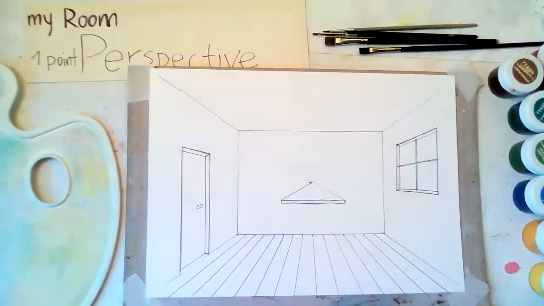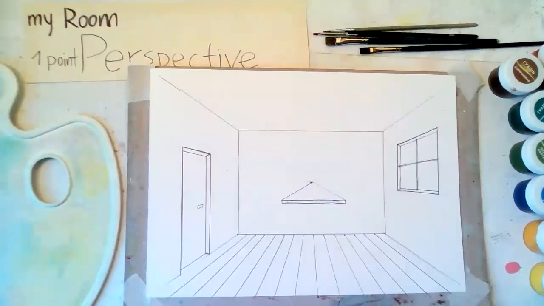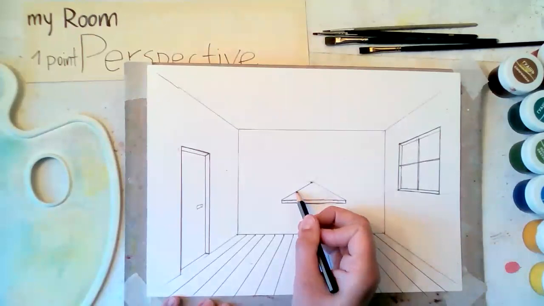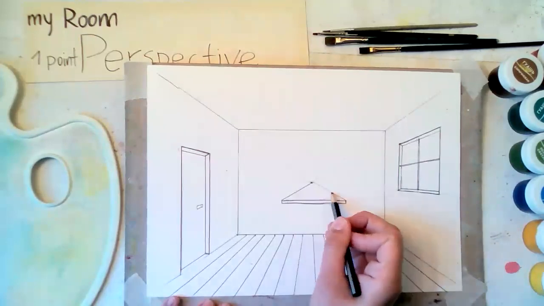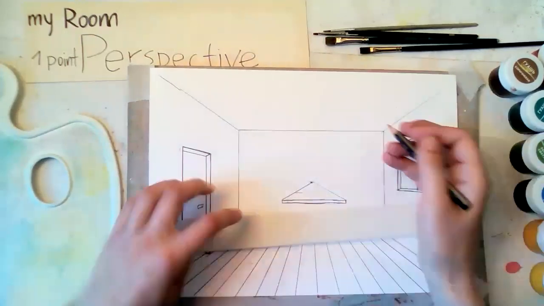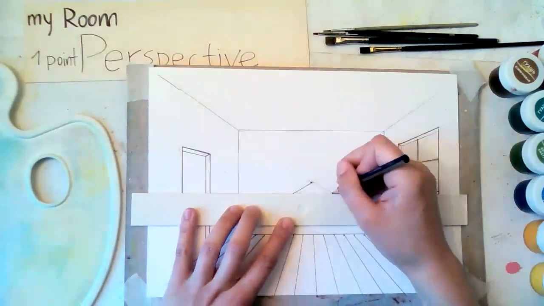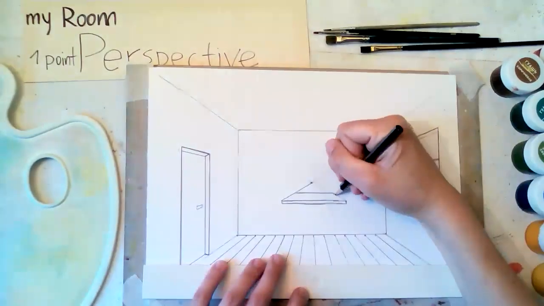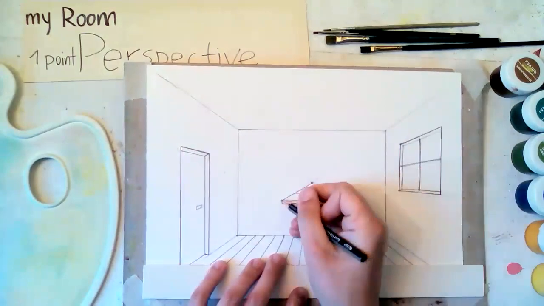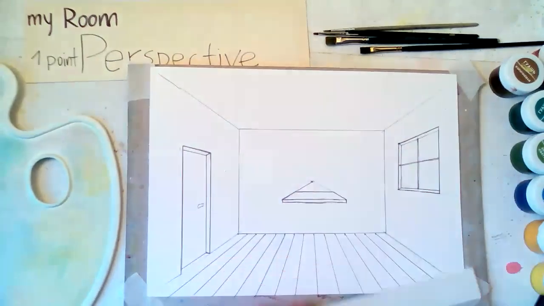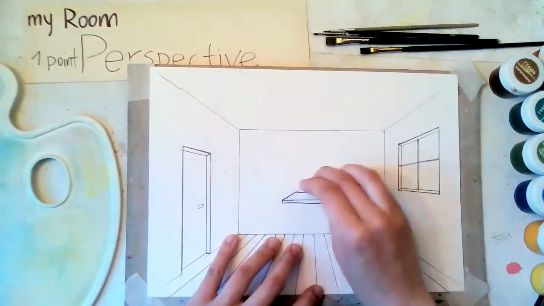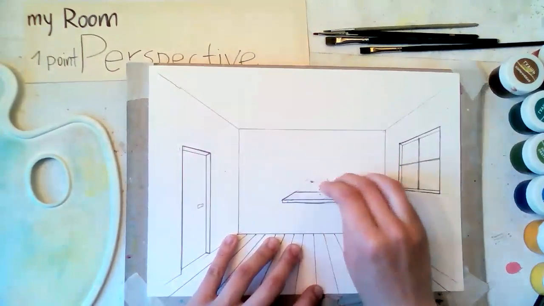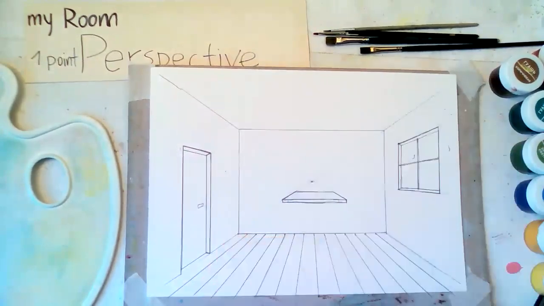Ta-da. Very nice. And then again, I choose how big my table is. Somewhere here in my triangle, I just draw a straight line. And this is my table. Then again, I can erase a little bit of my construction lines. Let me check.